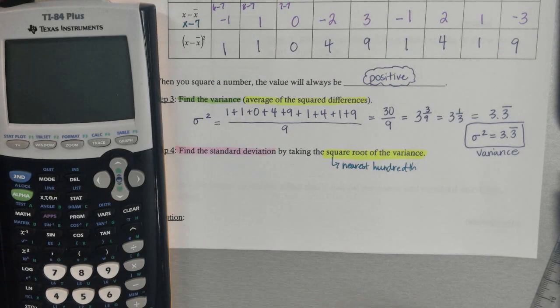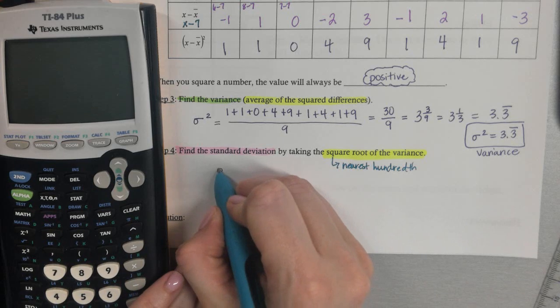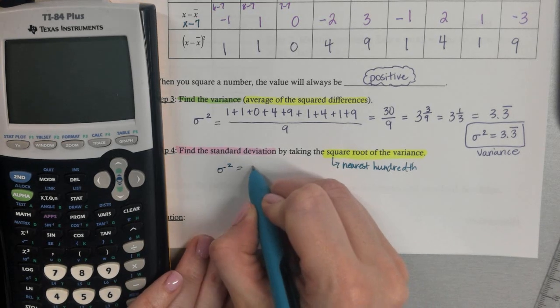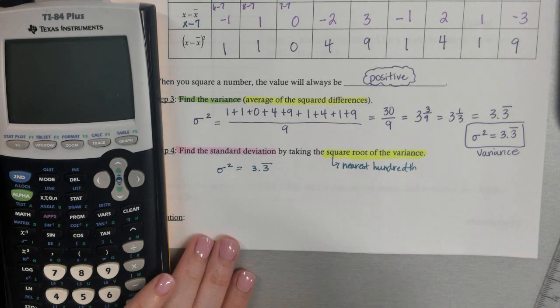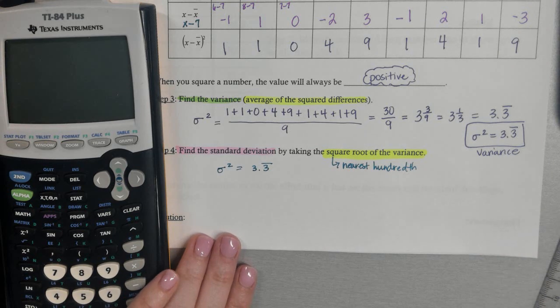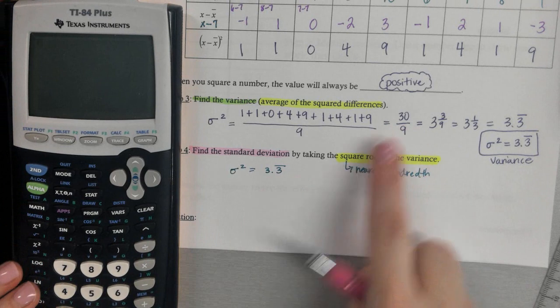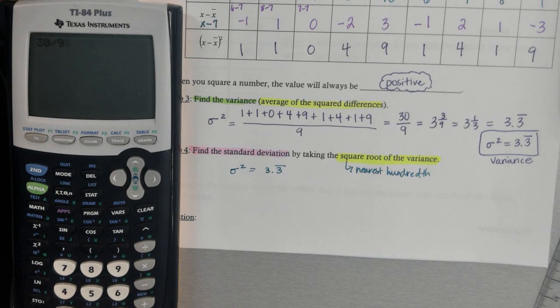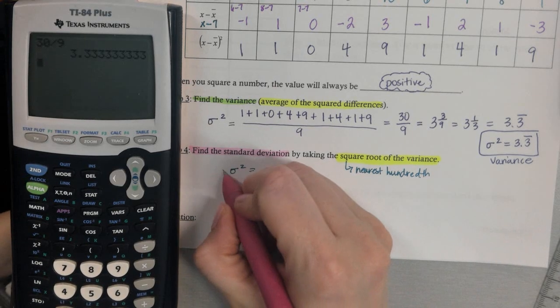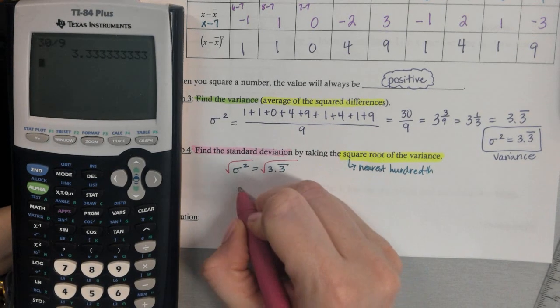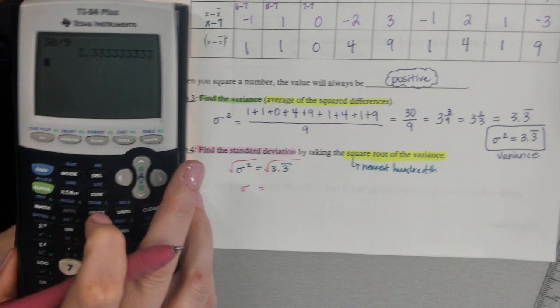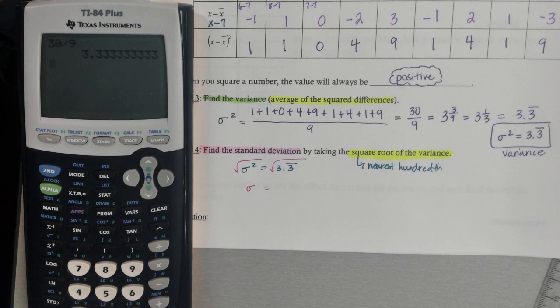We know that the variance is 3.3 repeating, which we got by doing 30 divided by 9. So we're going to take the square root of that entire answer.